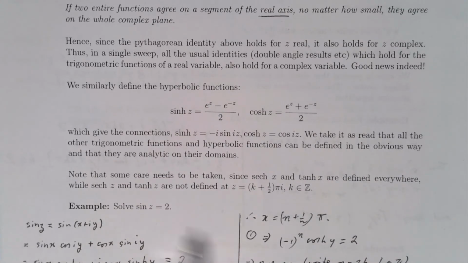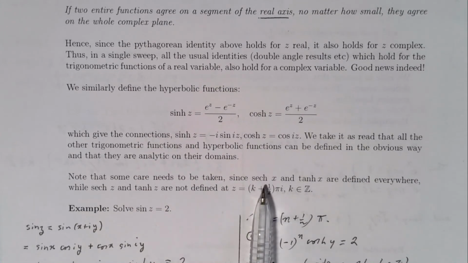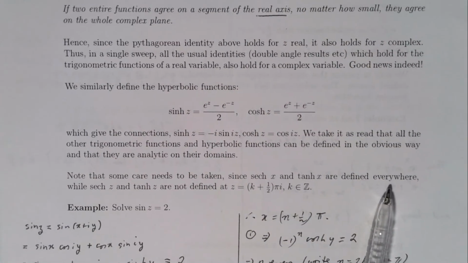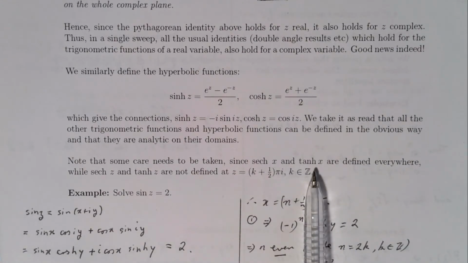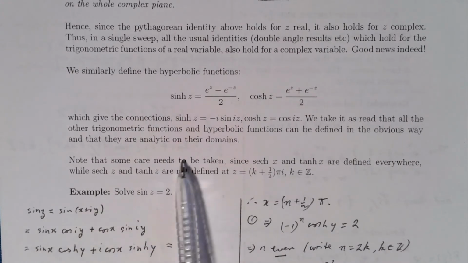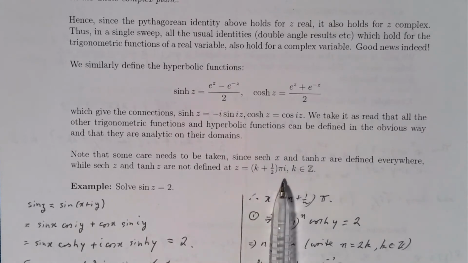Now note that some care needs to be taken because functions like sec z and tan z are defined everywhere in the real plane. These are differentiable and continuous everywhere. However, sec z and tan z are not defined when z is (k plus a half) i pi.